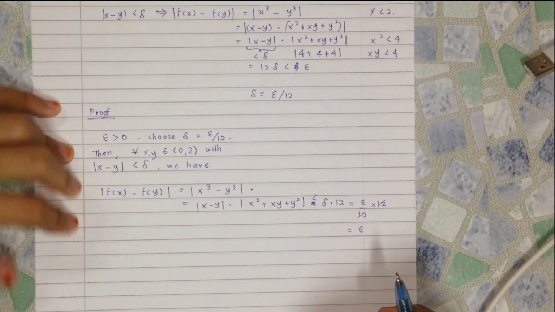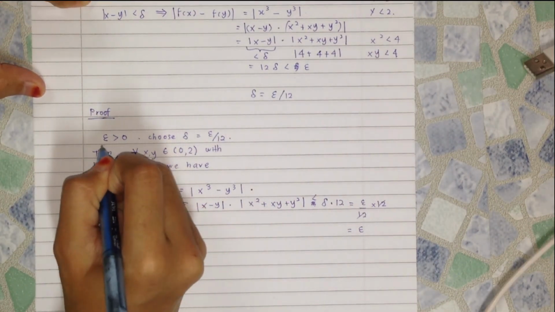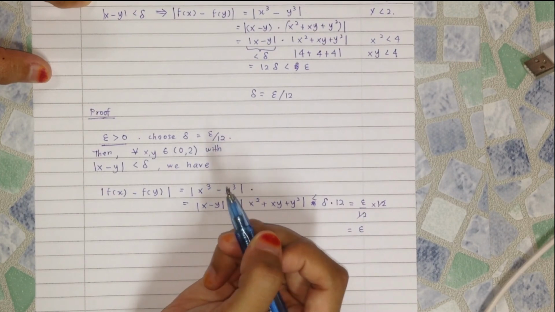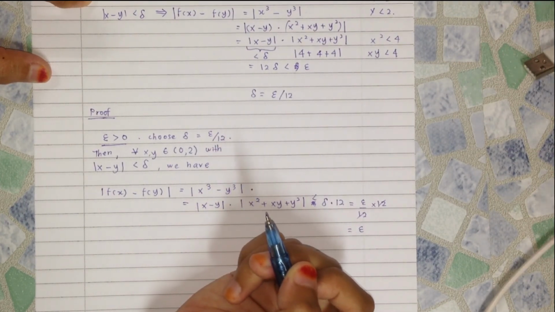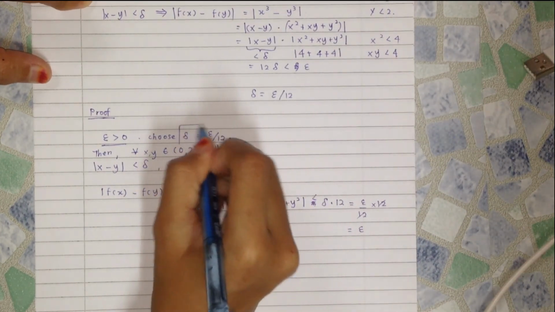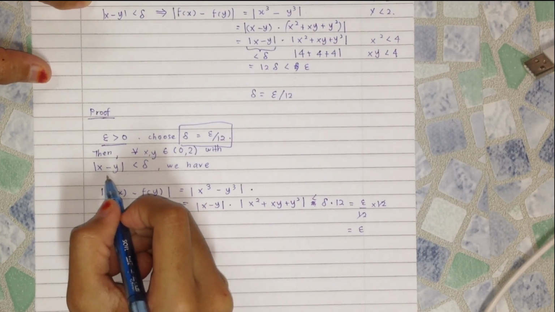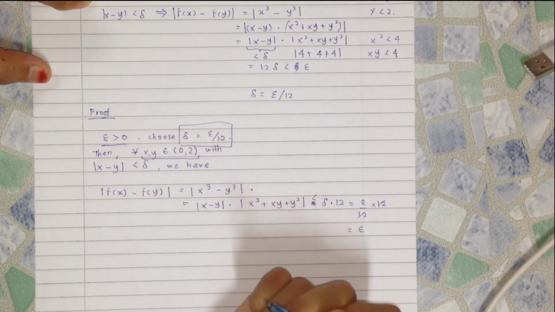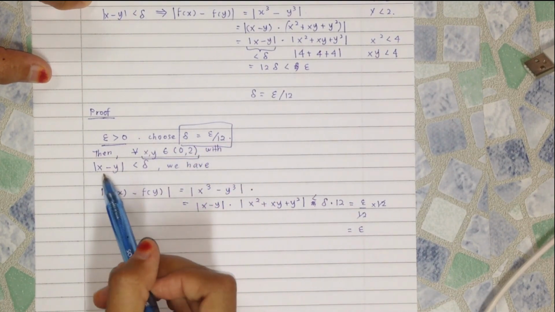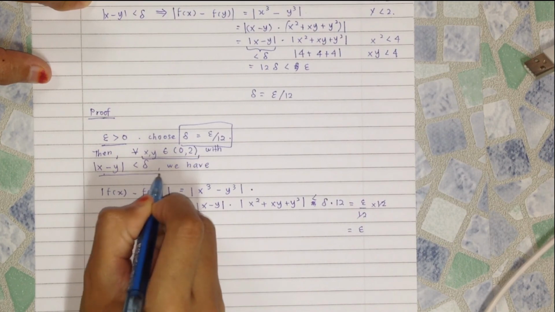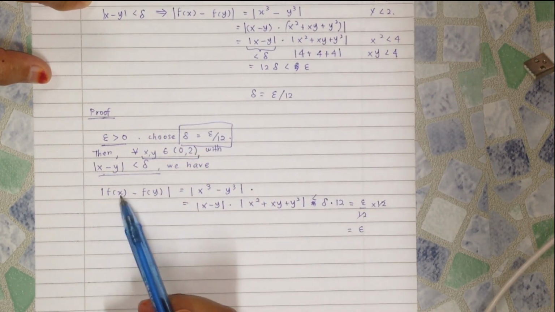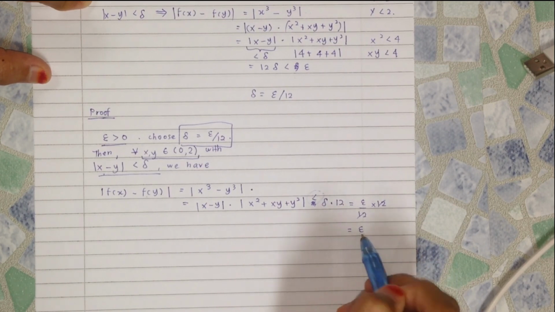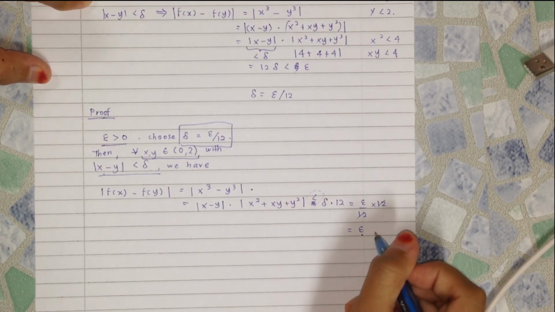So we've proved that for every epsilon greater than 0, we found a delta greater than 0 such that for every x and y in the open interval (0, 2), whenever the distance between x and y is less than delta, the distance between f(x) and f(y) can be made less than epsilon. So that's all. Thank you.